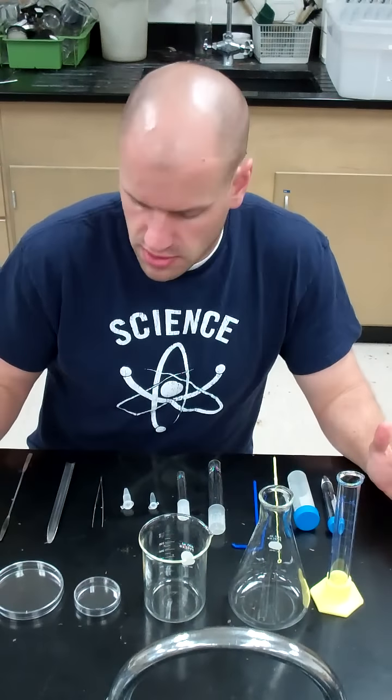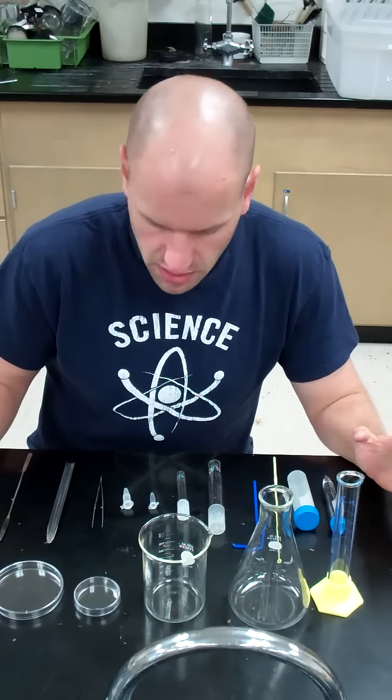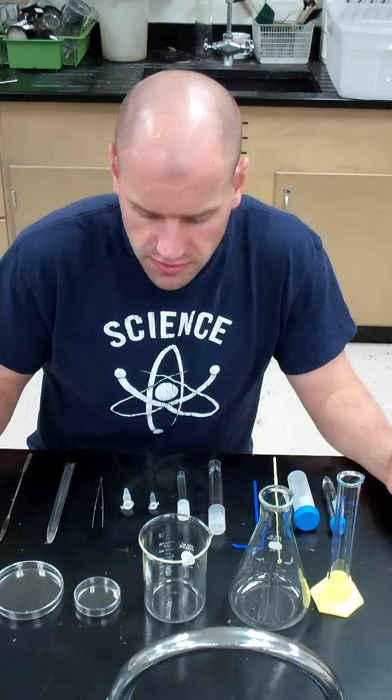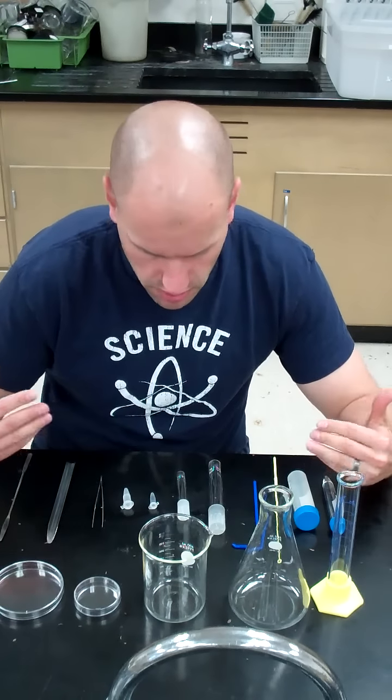There are lots of tools that you'll be using throughout these labs, several of them over and over again. You may or may not have seen these before in your high school labs or previous labs that you've been a part of, but we just wanted to introduce you to a couple of the more common ones that we'll be using in this lab.